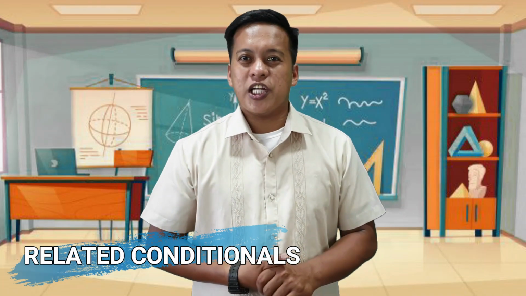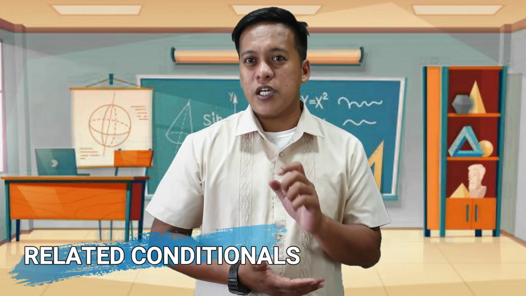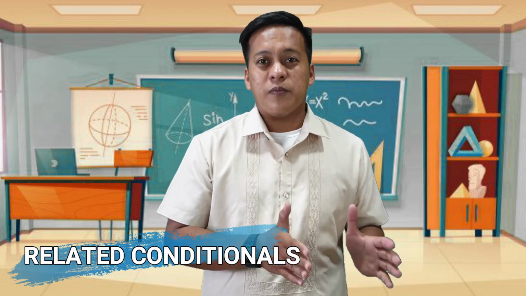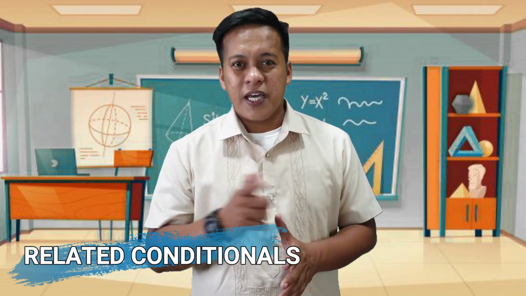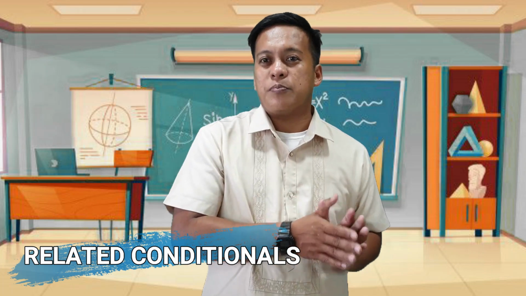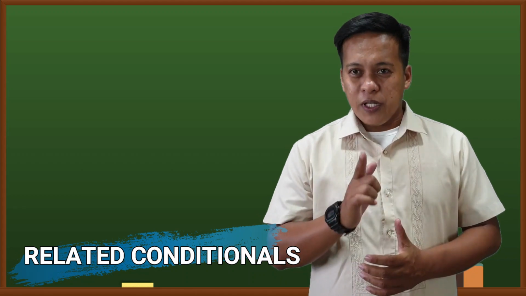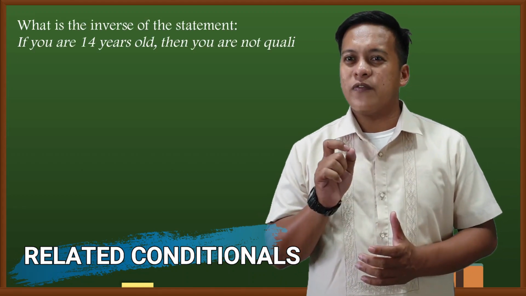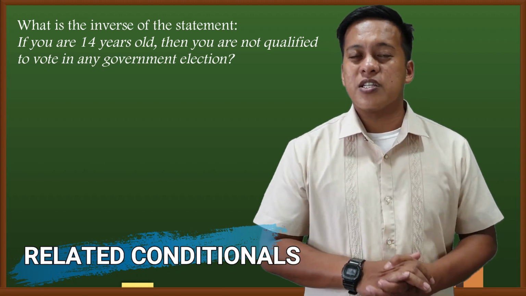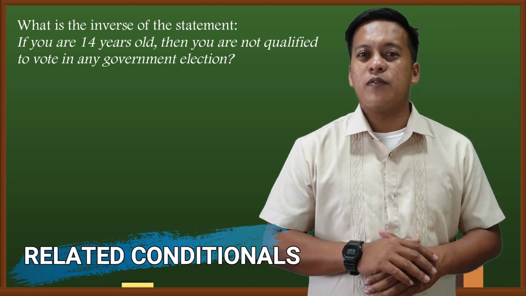With a given conditional statement, what if only one among the converse, inverse, and contrapositive statement is being asked? Can we give right away the answer? Yes, we can. We just follow the pattern shown in the table previously presented. Now let us try. In example number 3, what is the inverse of the statement? If you are 14 years old, then you are not qualified to vote in any government election.